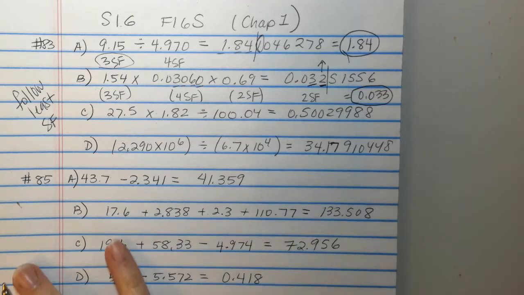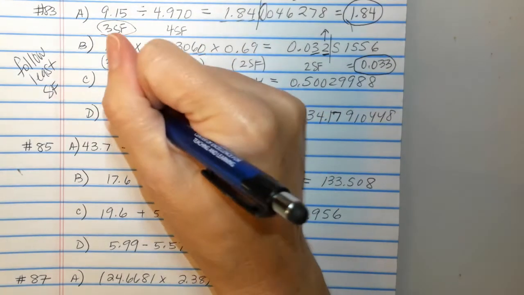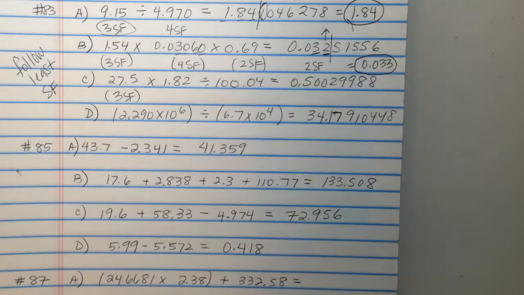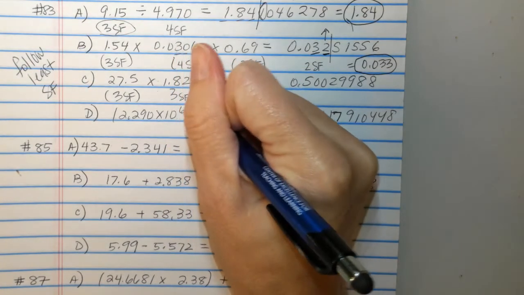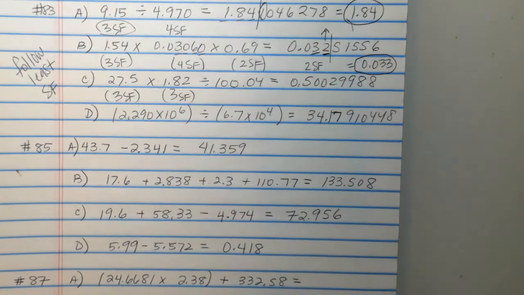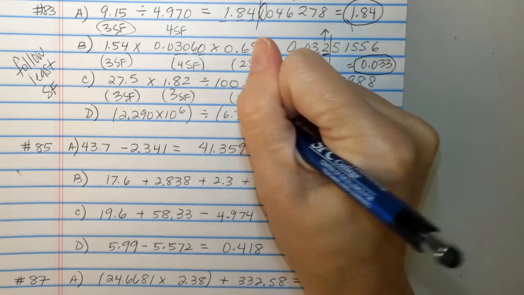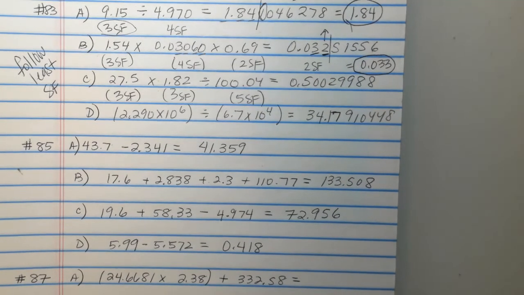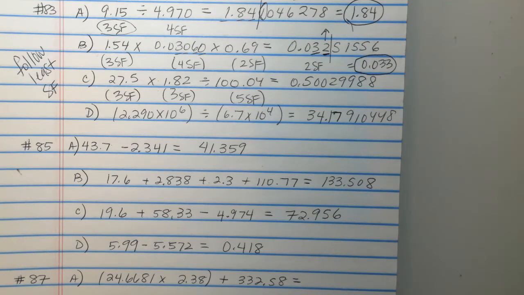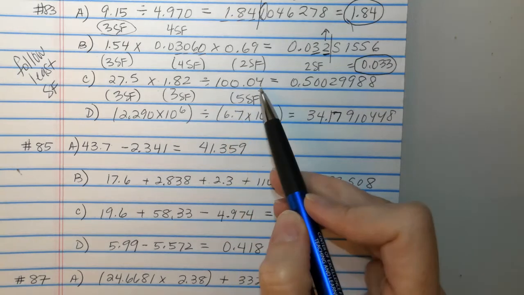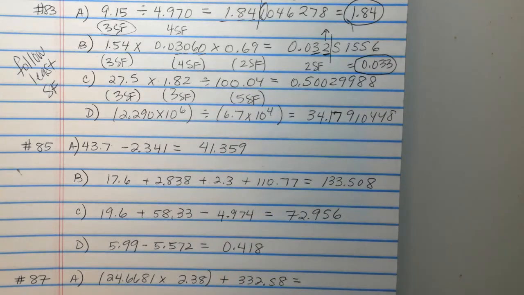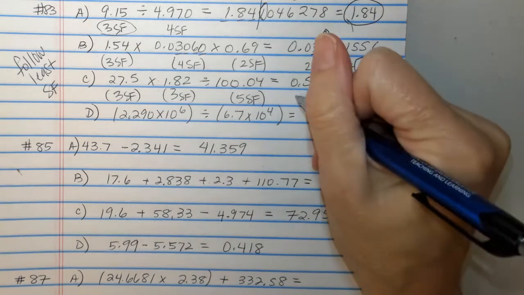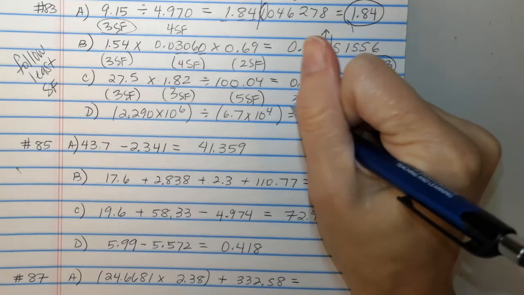The next exercise, we've got 27.5, which is 3 sig figs, multiplied by 1.82, which is also 3 sig figs, and divided by 100.04, which is 5 sig figs. The rule is with zeros between non-zeros, those are always significant. That made sense to me. If I can measure the 1 and the 4, I can measure the zeros between. So for my answer, again, I'm going to go with least always, so 3 significant figures.